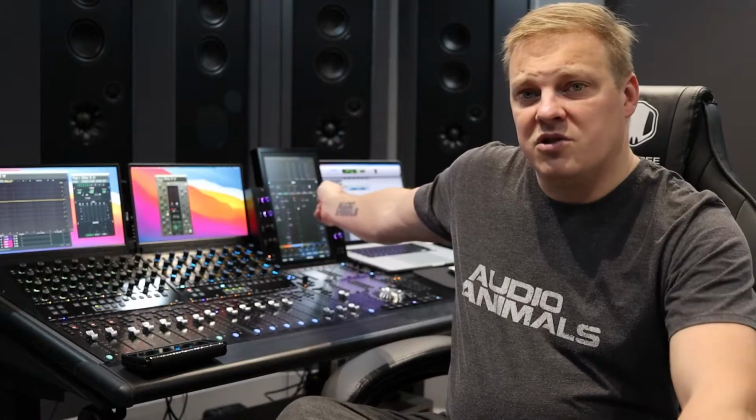Imagine if I had to mix a movie or something, and all I had was that screen there. The movie would either have to be about this small in the corner, or it would come up over the top of what I'm doing, which isn't practical. So having a second screen is massively important.